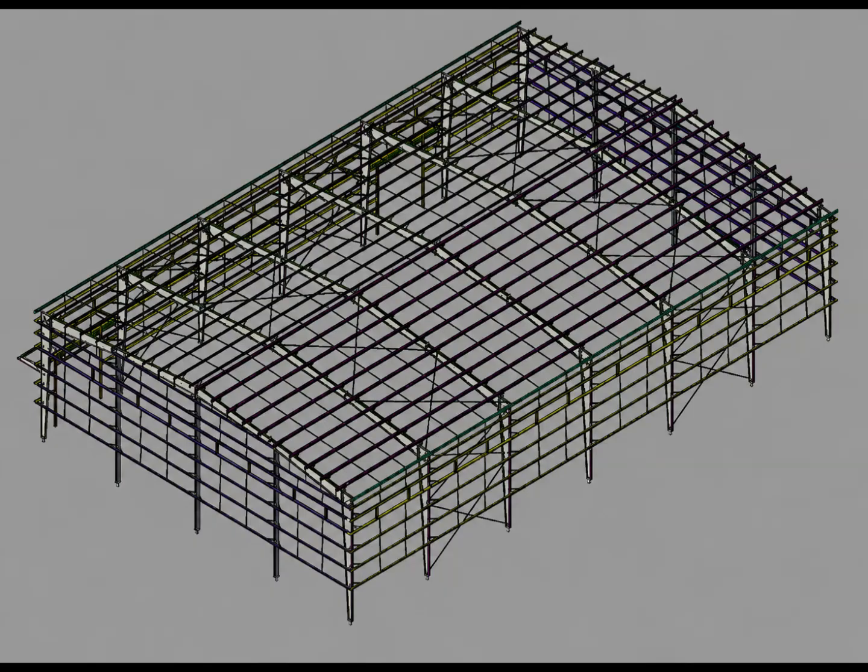Another important point is coordination. When a PEB structure is modeled in 3D, every member has to be positioned correctly in 3 dimensions. A column cannot simply be correct in elevation. Its position must also be correct in plan and in relation to the roof framing.